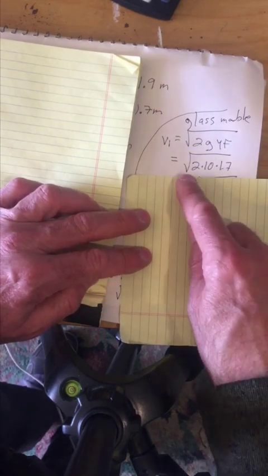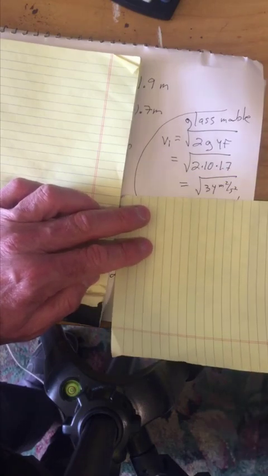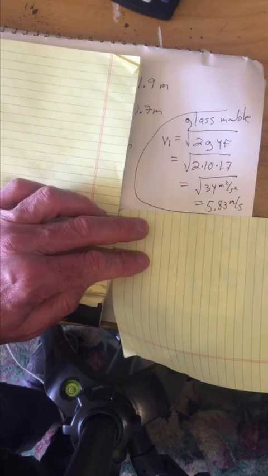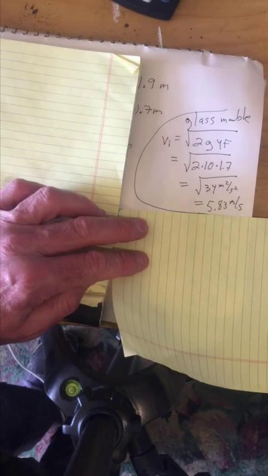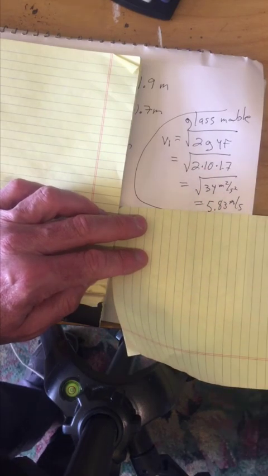Plug everything in, I get the square root of 2 times 10 times 1.7. Gives me the square root of 34 meters squared per second squared, or about 5.8 meters per second. Just like the other one, I probably should have gone with 9.8 right there. I rounded to 5.8 meters per second.